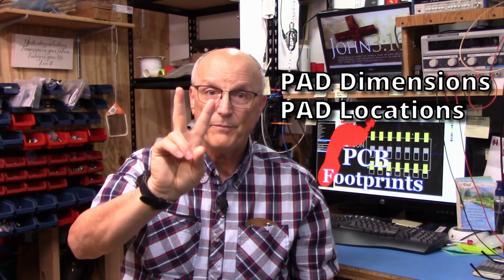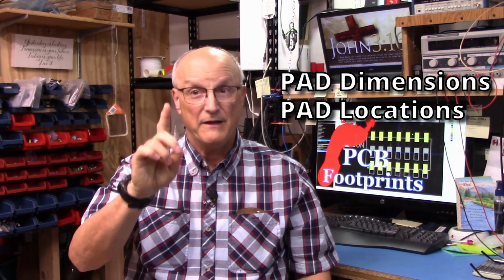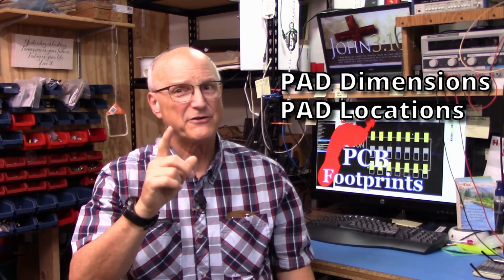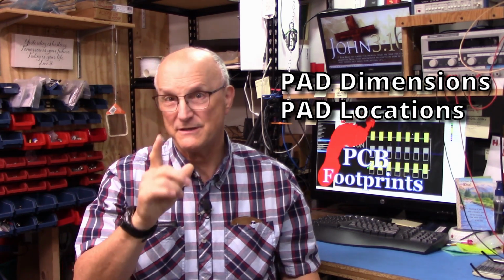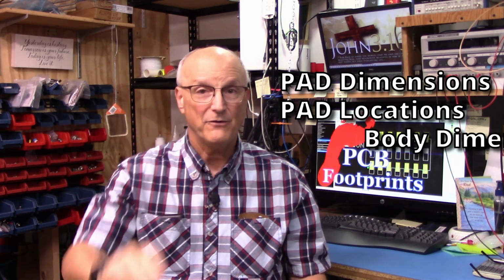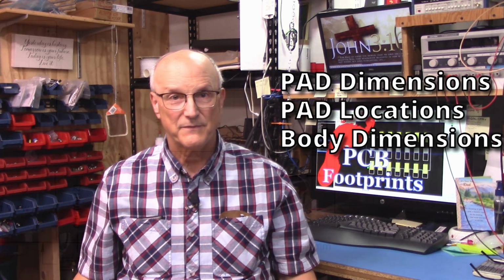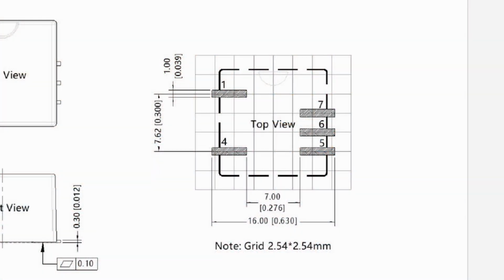We need to know the position of the pads in both the X and the Y direction. Now remember, their position in this software is relative to the geometric center of the pad, not the edges of the pad. Thirdly, we need the outline of the actual body of the component, its dimensions. As you can see from this drawing, they give you all sorts of dimensions that you can use to determine all of this stuff. But they really don't give you what you need the way you need it, and this is a very common thing to discover.